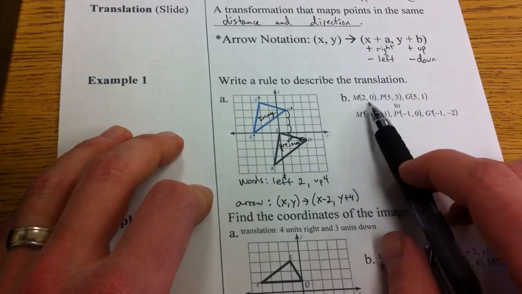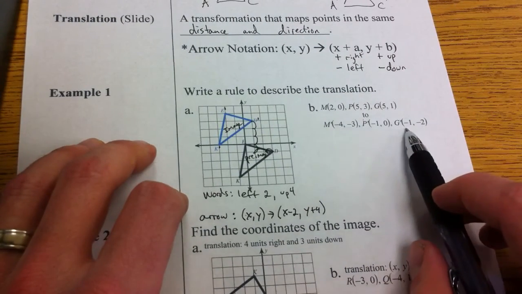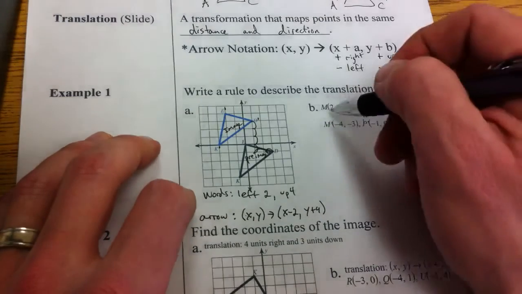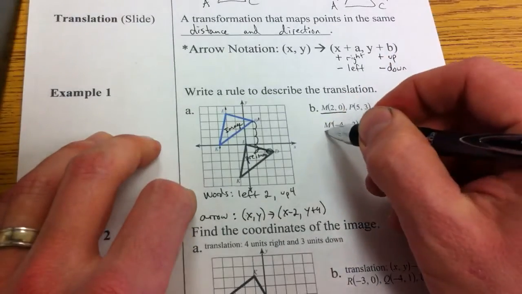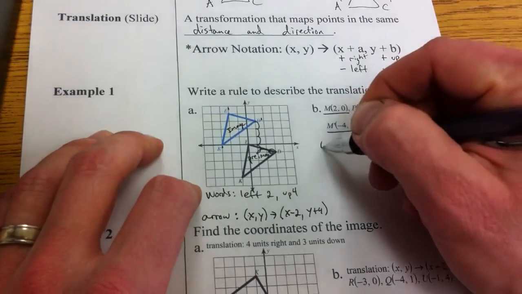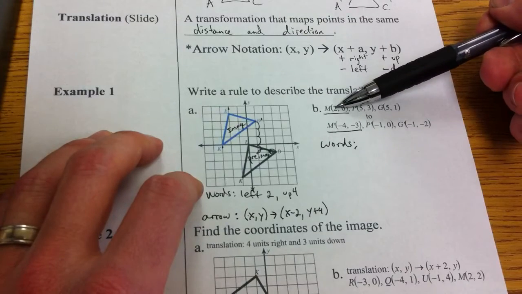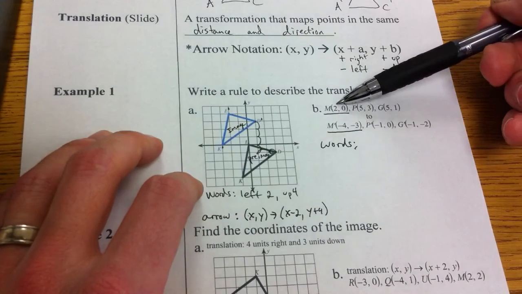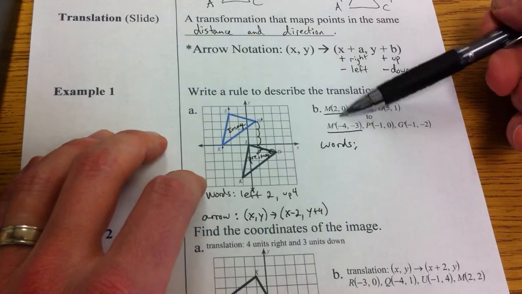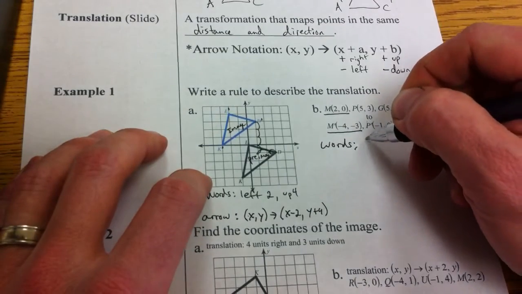All right, example B, I've got points M, P, and G, and then points M prime, P prime, and G prime. To find this translation, all we really need to look at is one coordinate. Just like I did over here, I looked at D. So over here, how do I go from M to M prime? Using words, my x-coordinate comes first. It goes from 2 to -4. So you ask yourself, how do I move on the number line from 2 to -4? Well, I'm going to move 6 down the number line. So 6 with the x-coordinate is going to move me 6 units left.